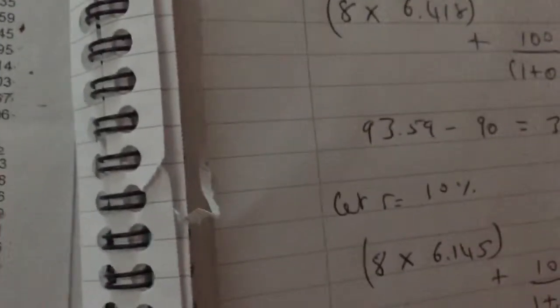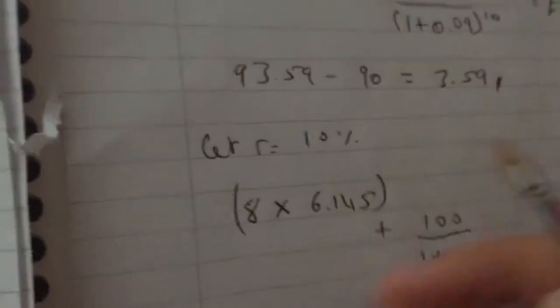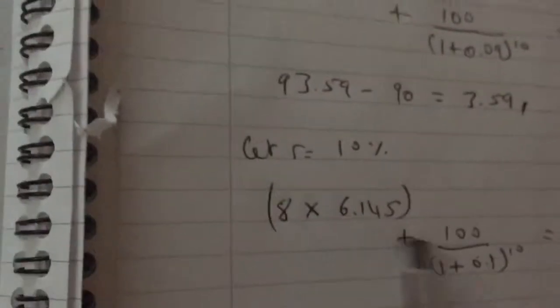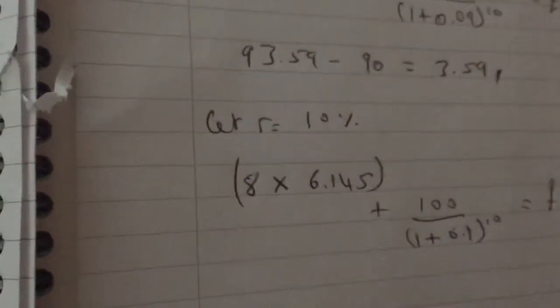So 8 times by 6.145. Coupon amount times by annuity rate of r plus 100, always 100 over 1 plus r. R is 10%, 0.1 to the power of n. How many years? 10 equals 8 times 6.145 plus 100 over 1 plus r.